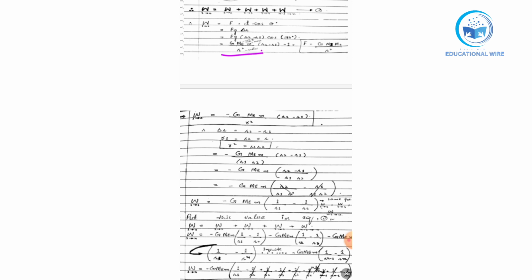Means this one, after that r to r minus same, as I told you cos 180 is equal to -1, so we put -1 over here. Now what we did, we are finding work from 1 to 2, just this one work. When we find this one work, this one and this one will all be the same. So work from 1 to 2, -1 multiplied with this, so the minus sign comes over here and all the rest remain the same.